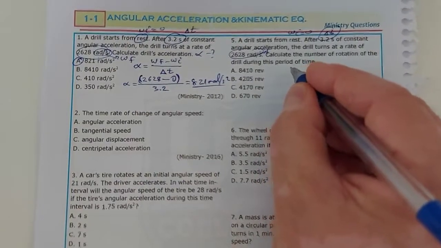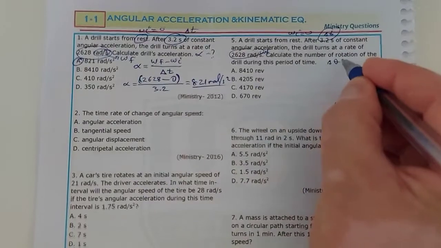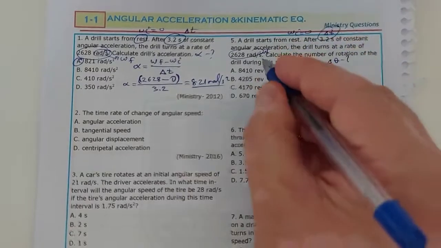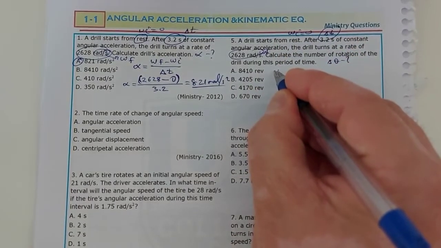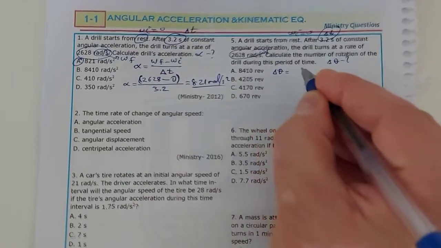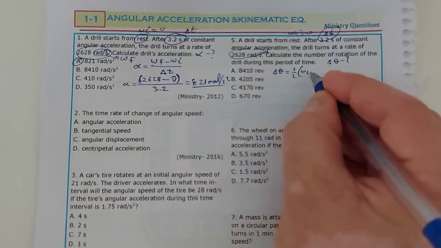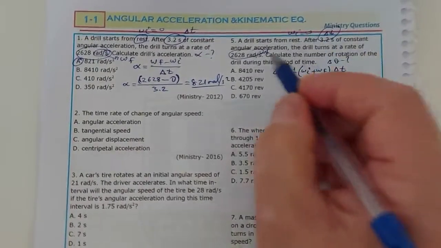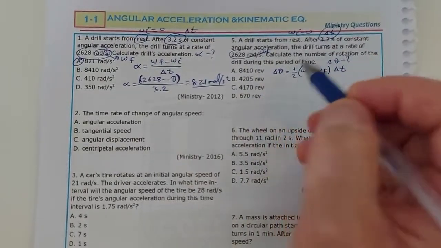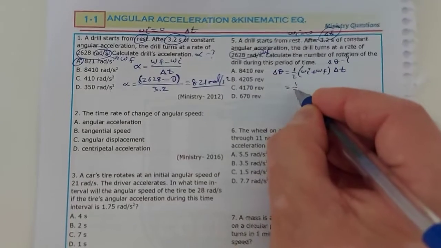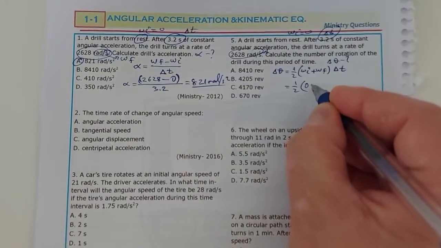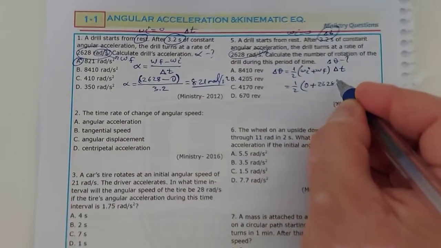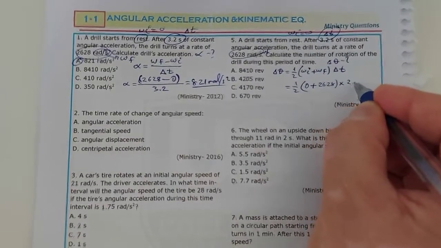Angular displacement, normally how many rotations, means calculate angular displacement. We will use the second angular kinematic equation because initial is known, final is known, delta t is known. So we can use delta theta is equal to 1 over 2 times omega initial plus omega final, multiplied by delta t. Initial is given 0, final is given, delta t is given. So 1 over 2, initial is, as I said, start from rest 0, plus final 2,628, close the bracket, multiplied by delta t, which is 3.2 seconds.